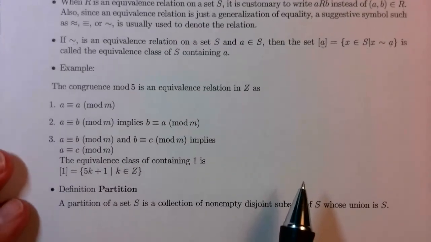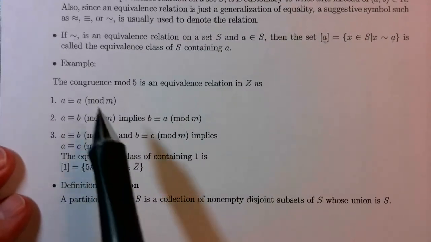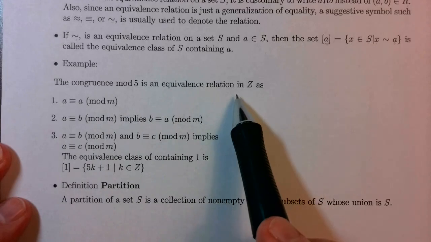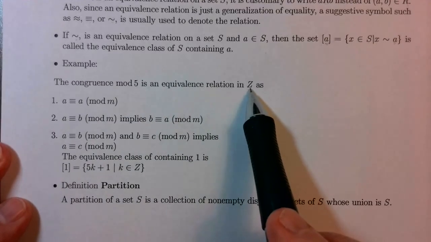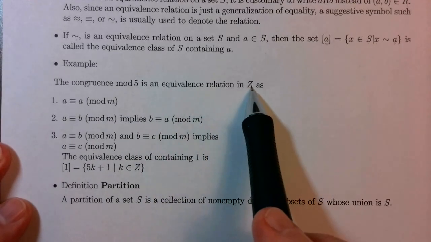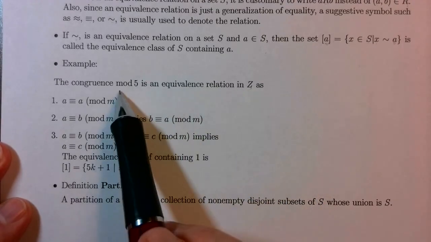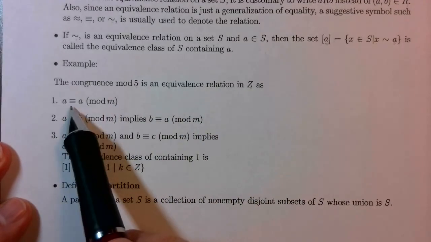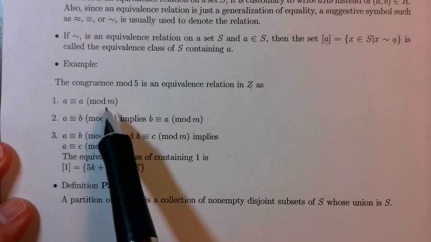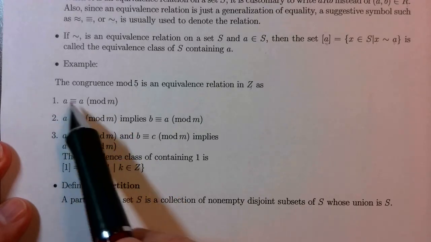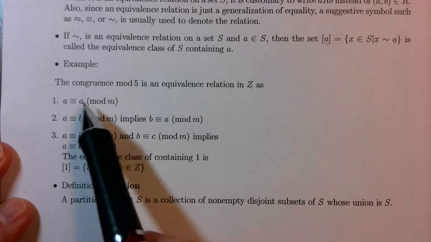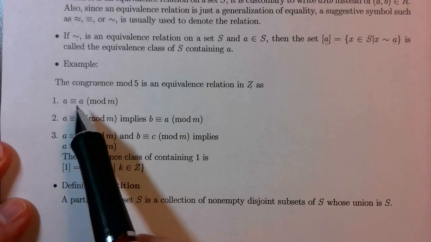Here we have an example of an equivalence relation on the set Z of all integers, congruence mod 5. Because any integer is congruent to itself mod m, the relation is reflexive.